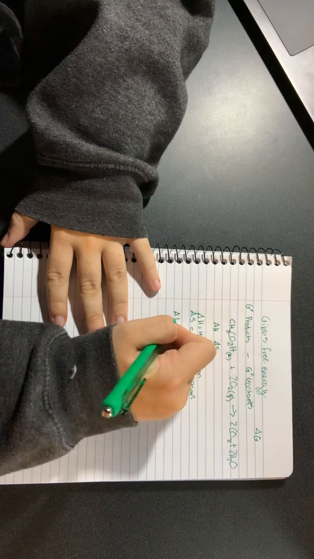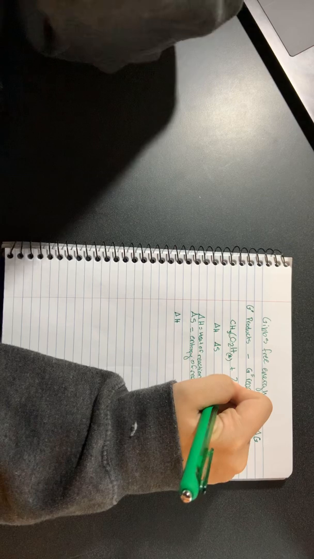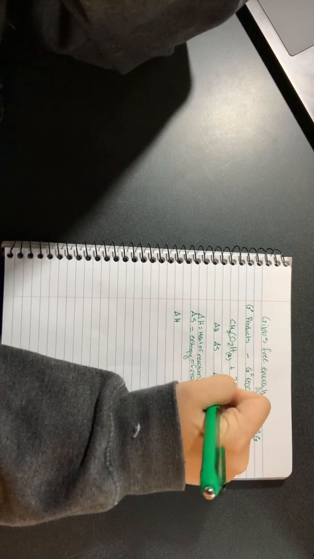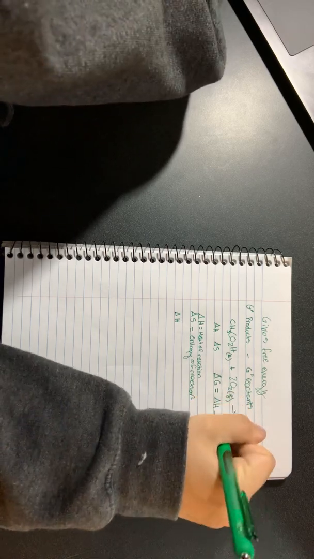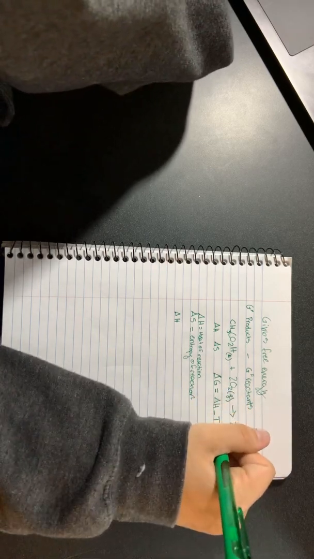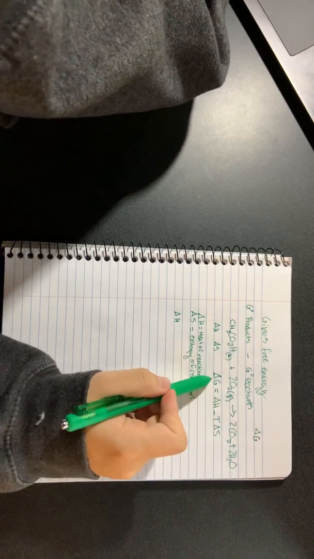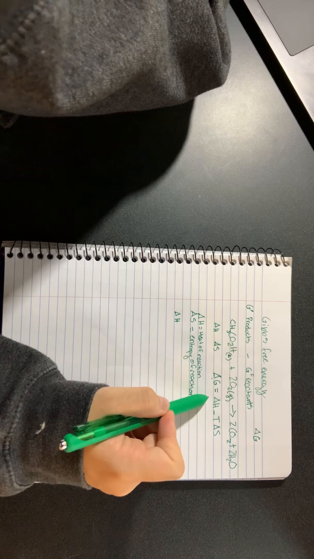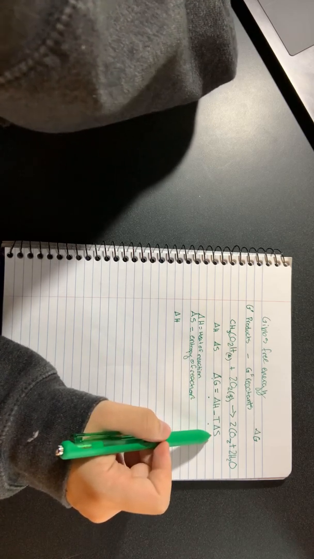So delta H is going to be equal to, oh, and the formula for this would be delta G is equal to delta H minus T, where T is for temperature, times delta S. So Gibbs free energy is equal to the change in heat minus temperature times the change in entropy.